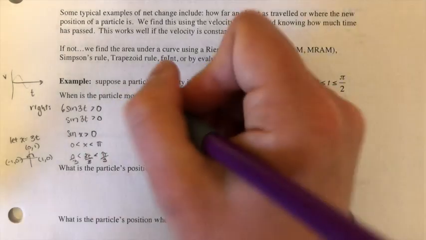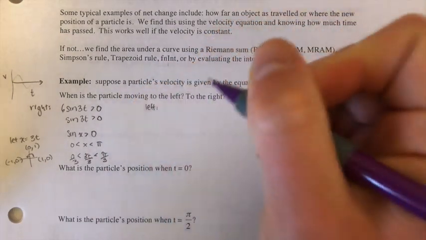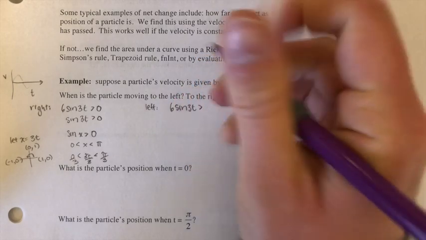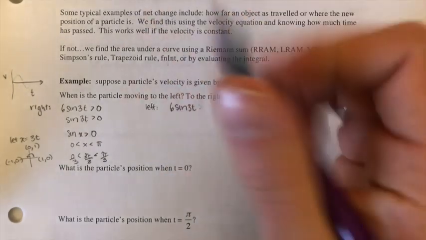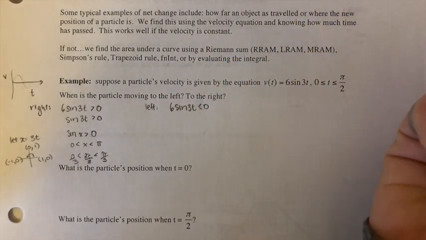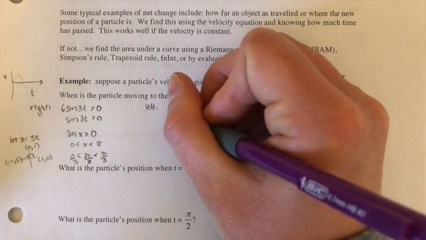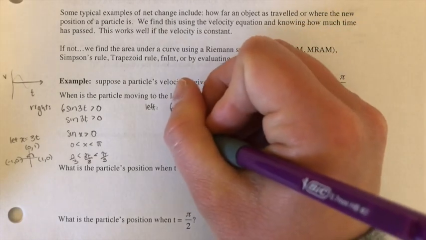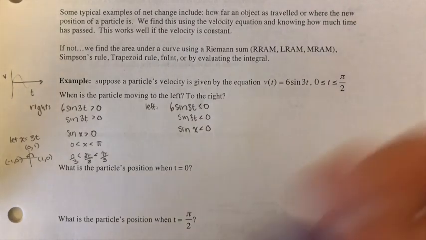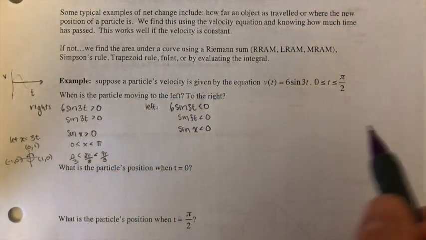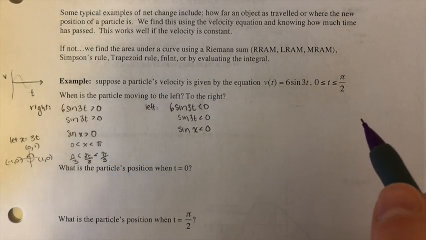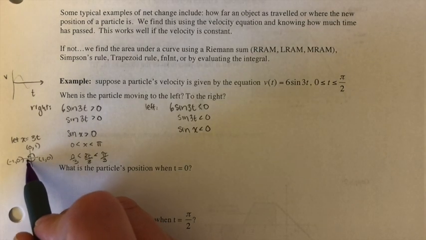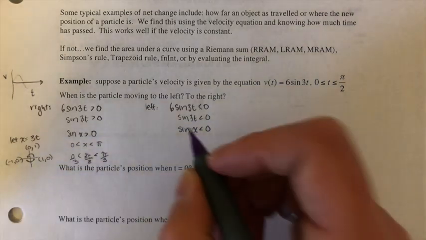Okay, to the left, we're looking for 6 sine of 3t being less than 0. So then same process, sine of 3t has to be less than 0. I'm going to do sine of x has to be less than 0. Here we know that sine of x is going to be negative between pi and 2 pi.